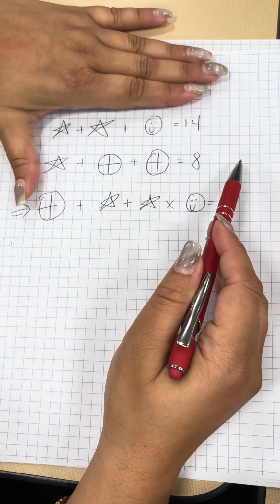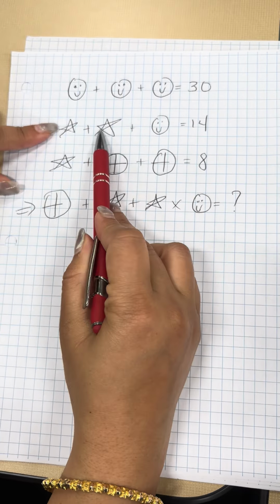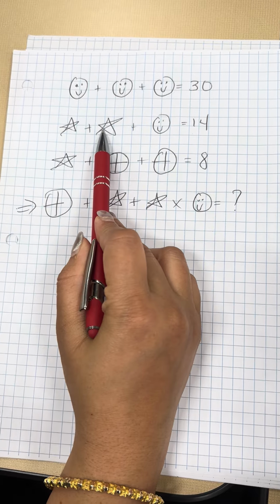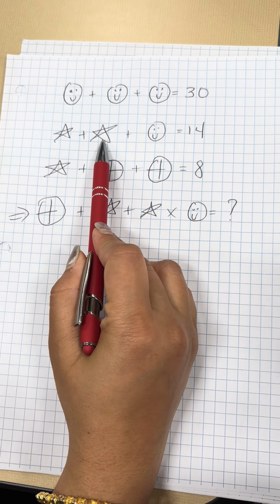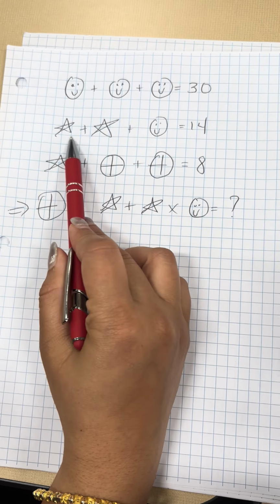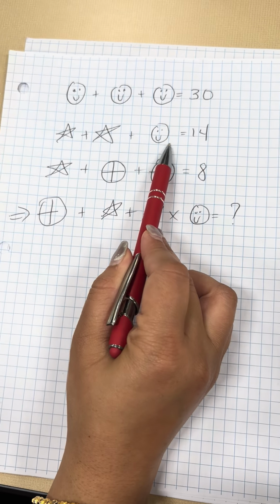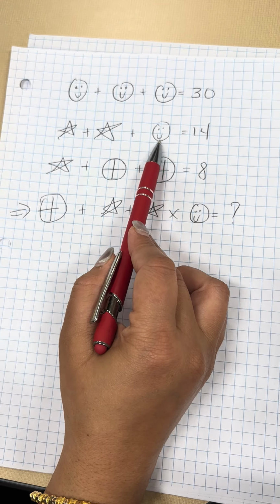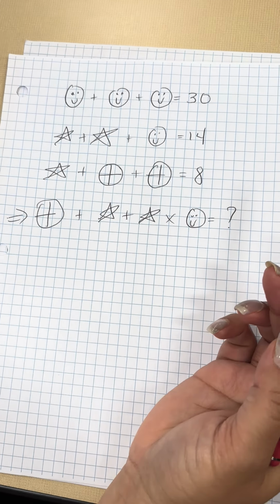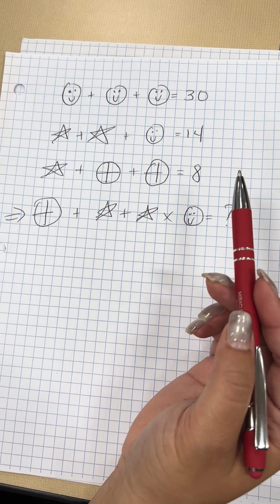What if this equation wasn't here? The first equation with all the happy faces. Could you have figured out what star equaled? I don't think so. We could have possibly combined them or subtracted. But what if you don't know what 2 stars plus just numbers equals? Would it have been a little more challenging? Yes. Okay, you probably would have had to guess, do a little trial and error of possibilities, right?